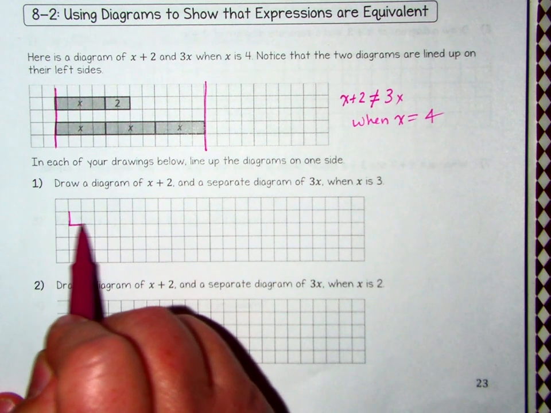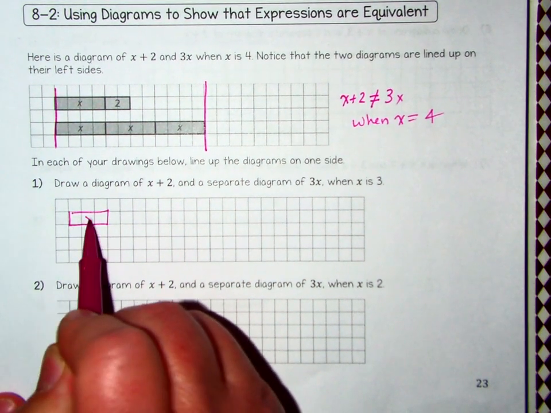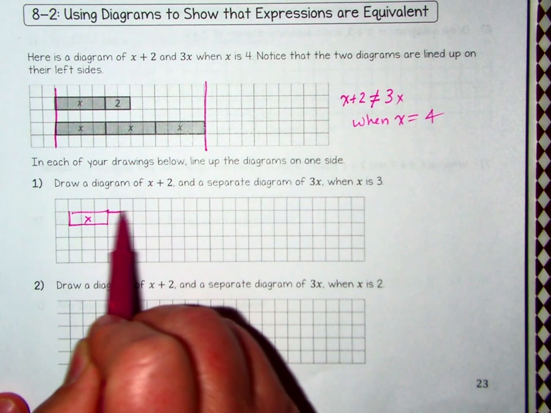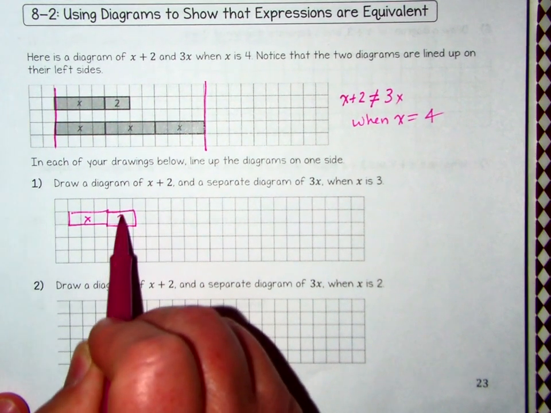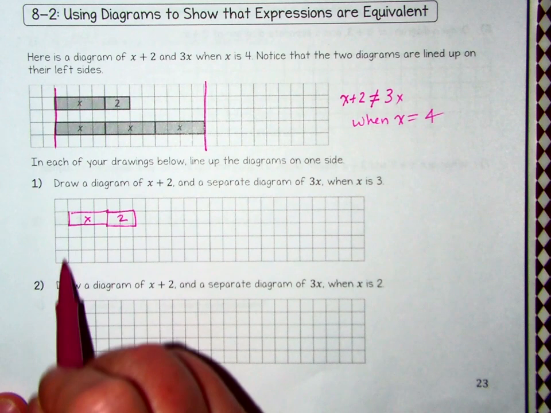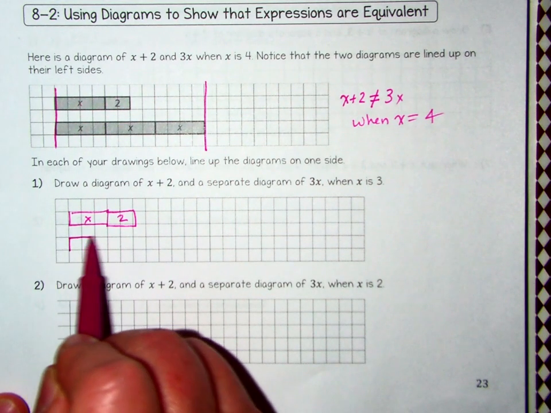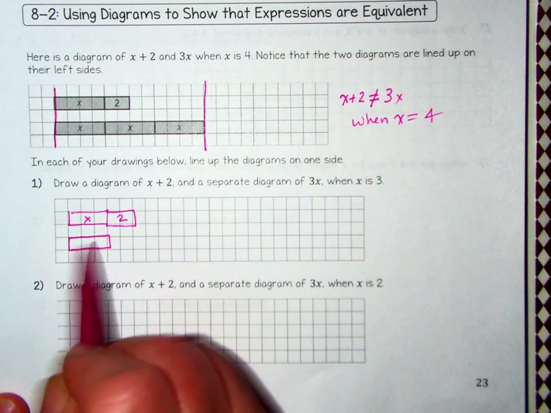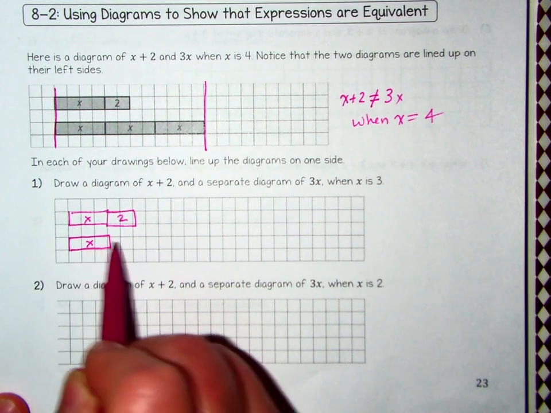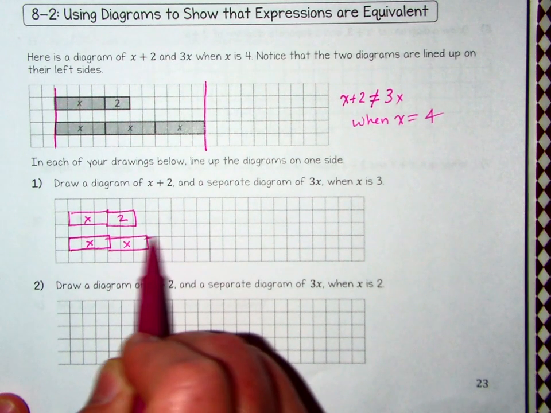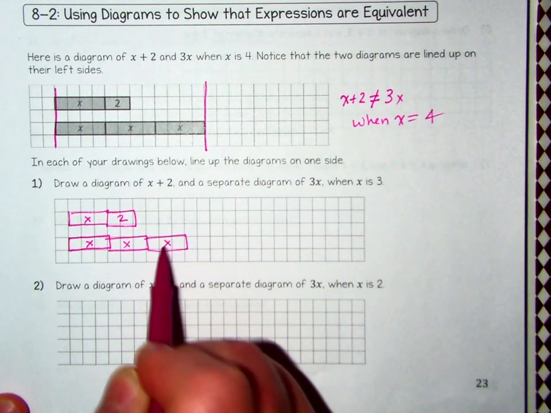So there's my x when x is equal to 3. 1, 2, 3 boxes. And then 2 is 2 boxes. Okay, now I'm going to line these up on the left, and I want to make 3x. But again, this is 3x when x is equal to 3. So there's 1, 2, 3. There's another x, 1, 2, 3. And another x, 1, 2, 3.